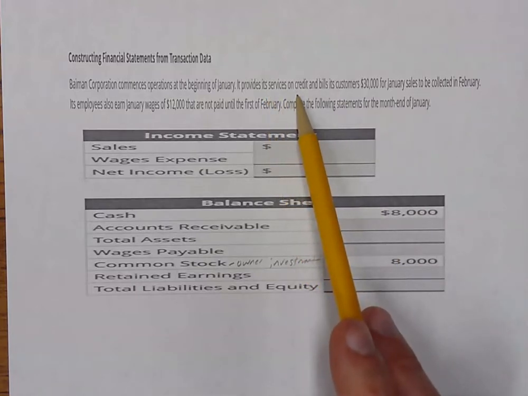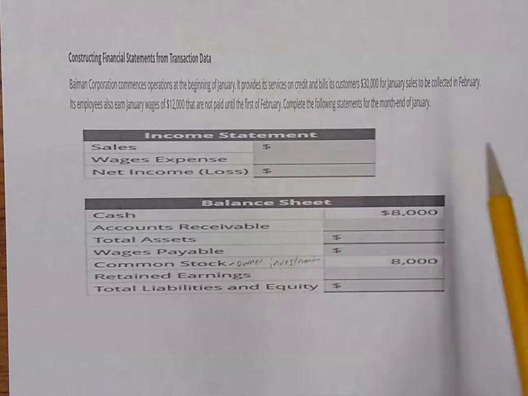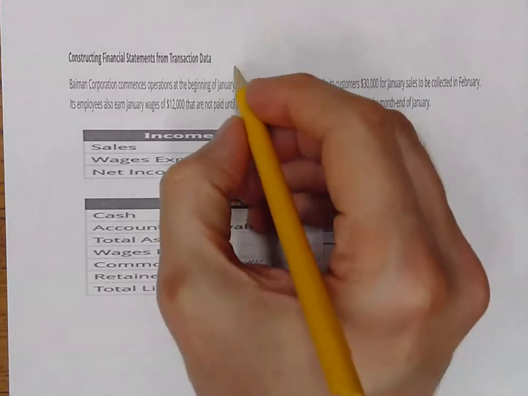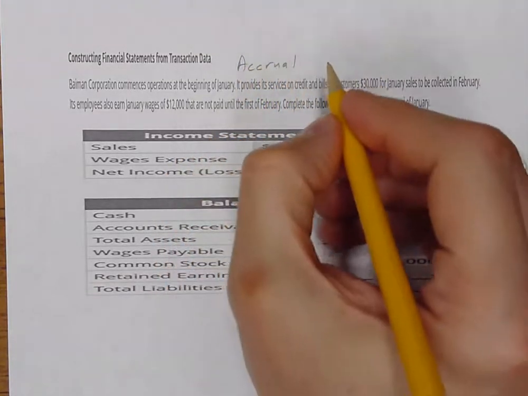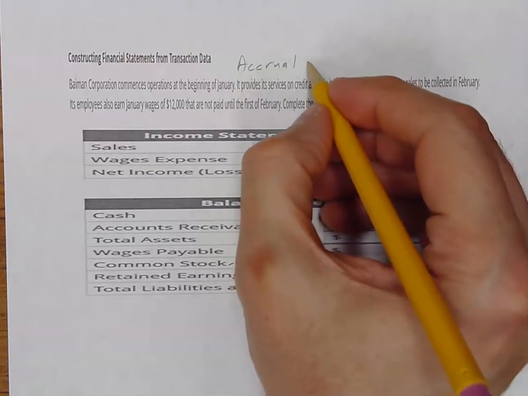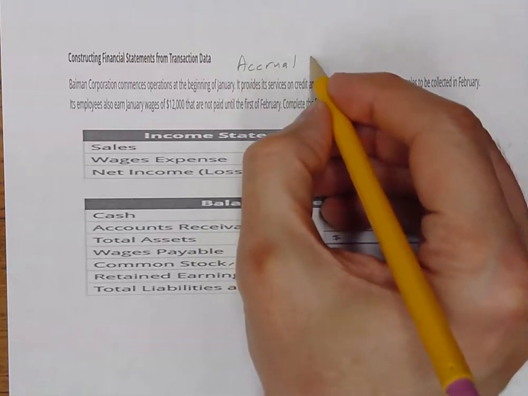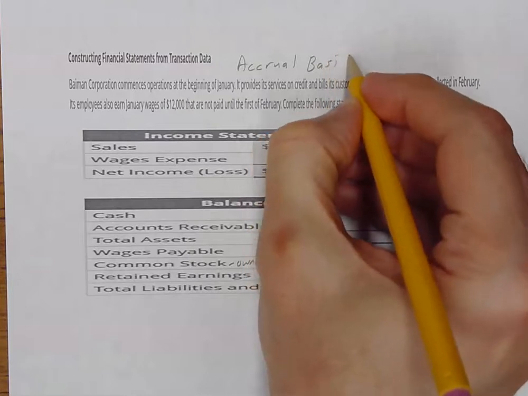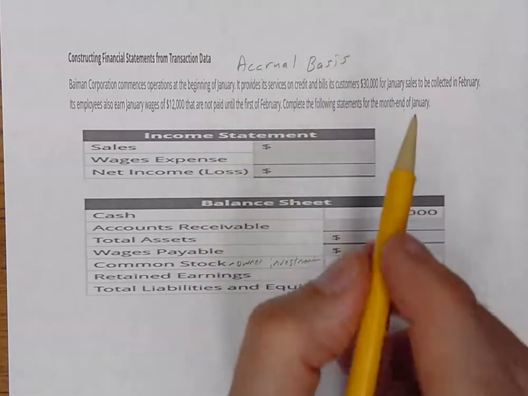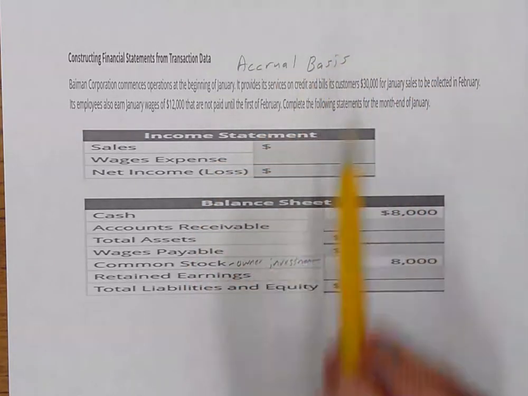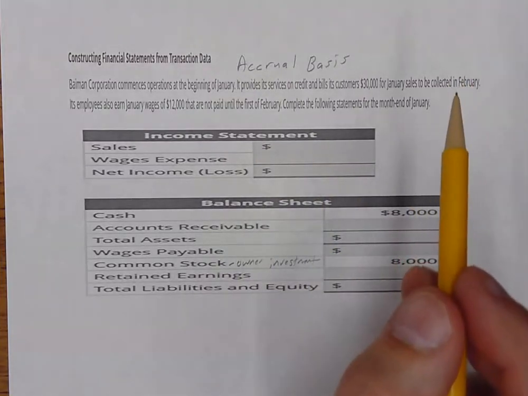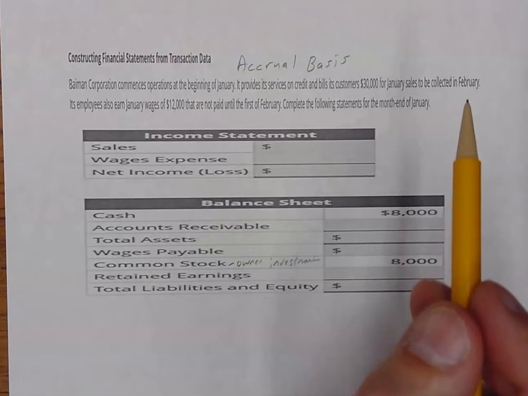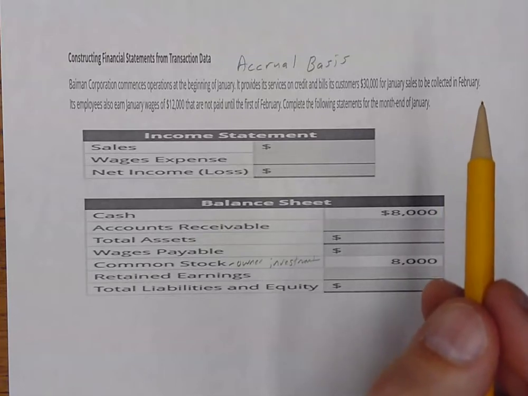Okay, so let's go back up to the scenario here, and it says that we provided some services on credit. Okay. So this is the accrual basis of accounting that we are dealing with here. Now, some of you might say, well, all accounting is accrual, meaning that it's cruel. Well, that's not what we're talking about. But we have two bases of accounting. We can have the accrual basis, which is as required by U.S. GAAP. And we also have something called cash basis accounting, which we're going to ignore for purposes of answering this question.